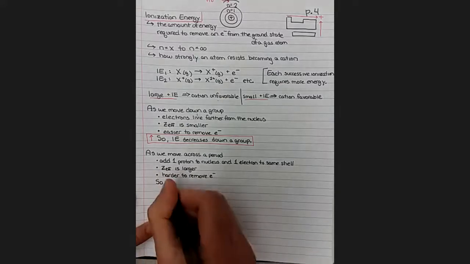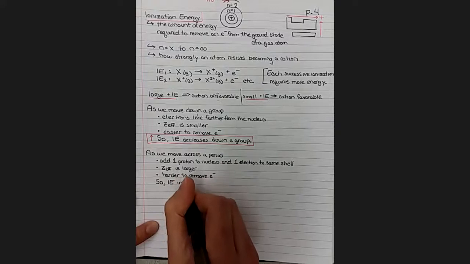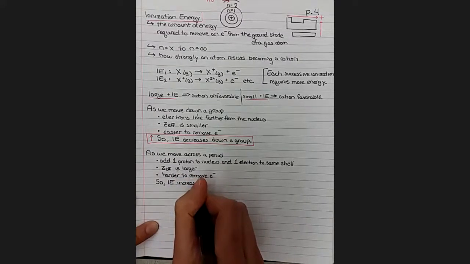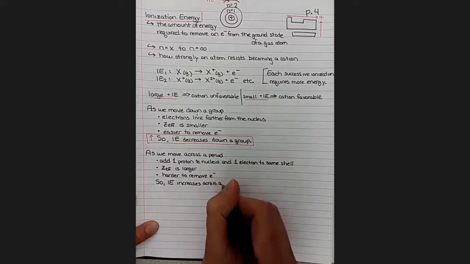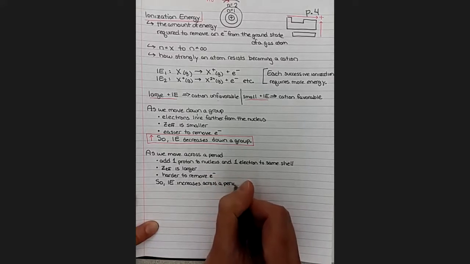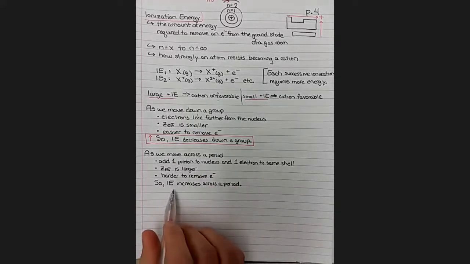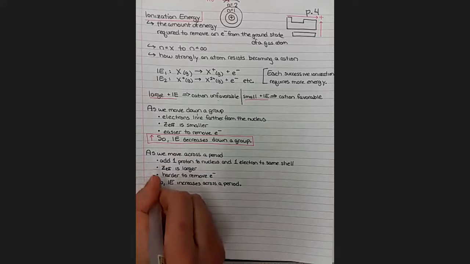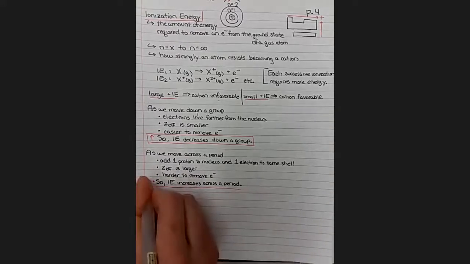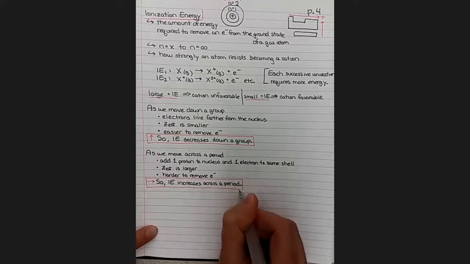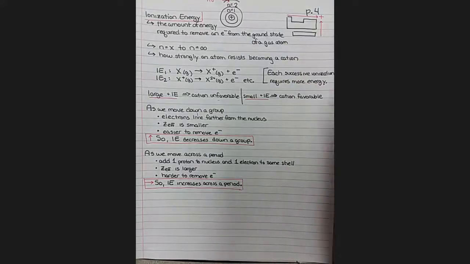So we can summarize that trend. Ionization energy is going to increase across the period. It's going to be harder and harder to remove that electron as we step to the right, so the amount of energy it takes is going to be higher. So the largest positive values for ionization energy are going to be at the right end. The largest values at the right and at the top.